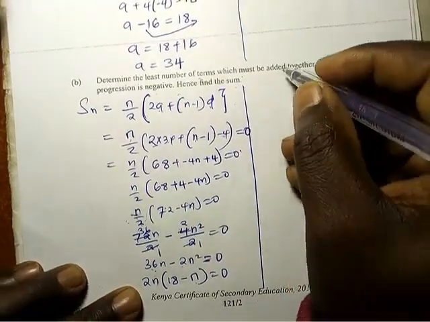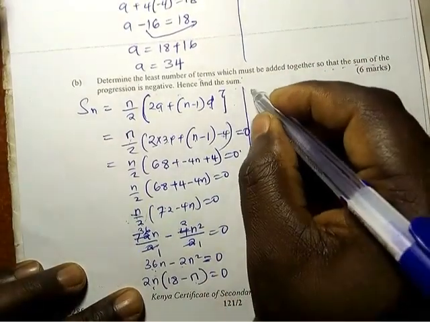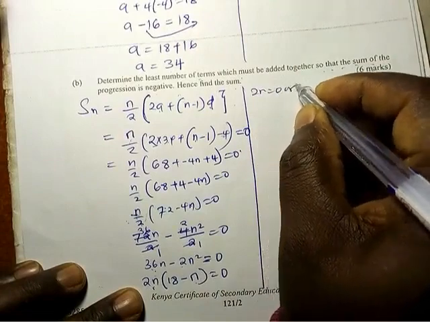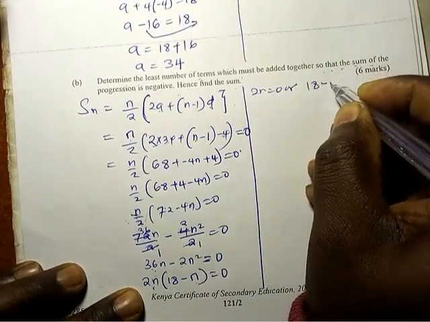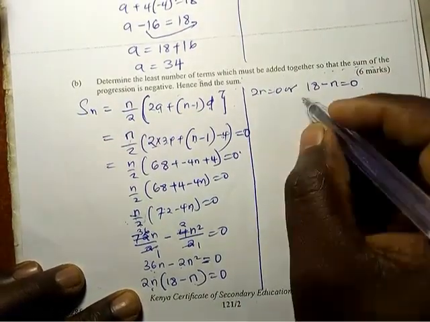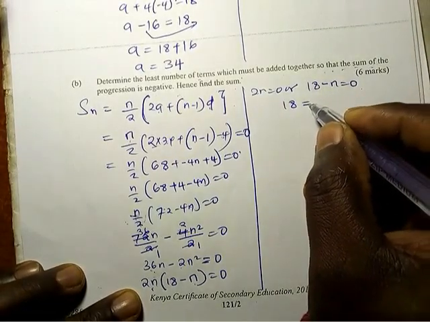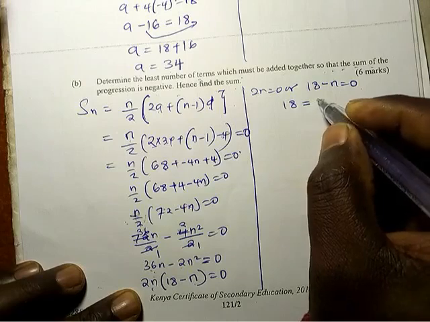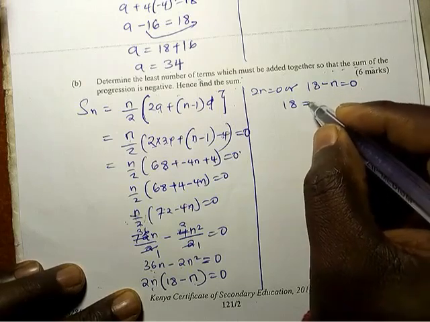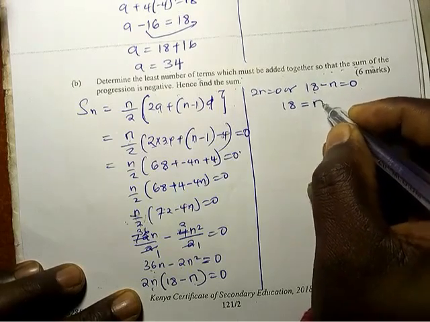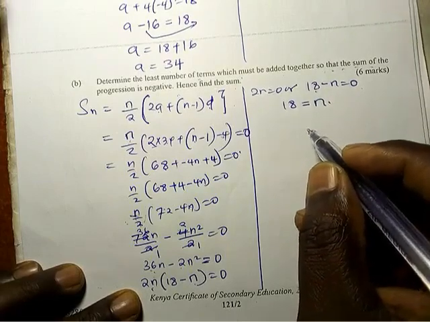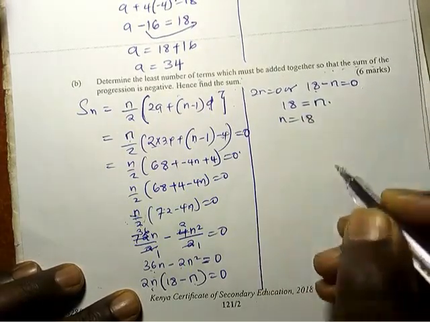So this tells us that 2n is equal to 0, or 18 minus n is equal to 0. So 18 is equal to n. So n equal to 18.